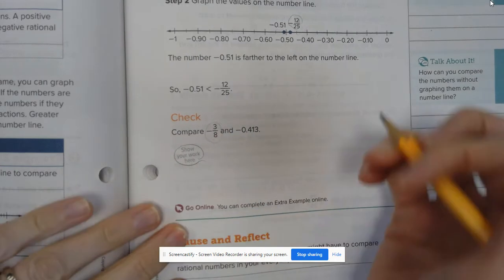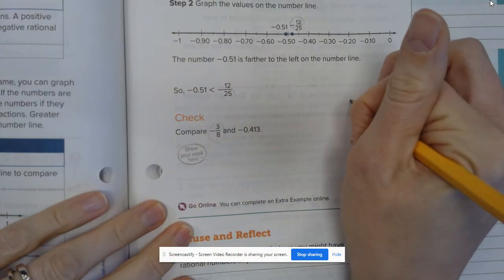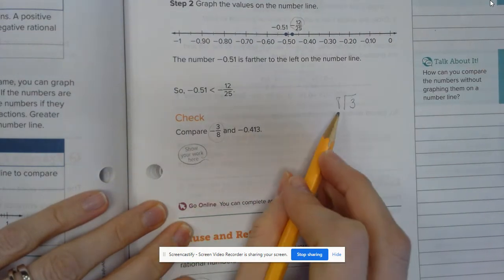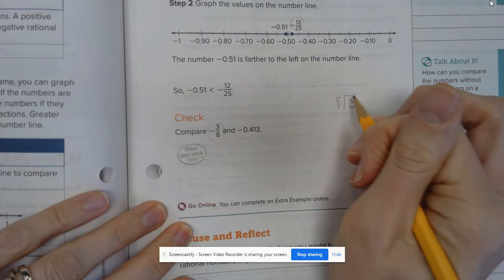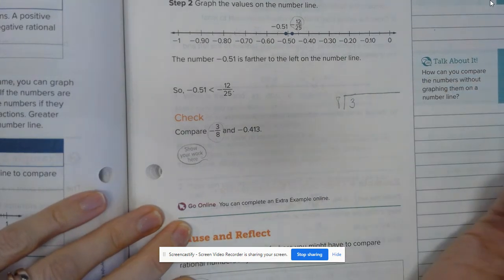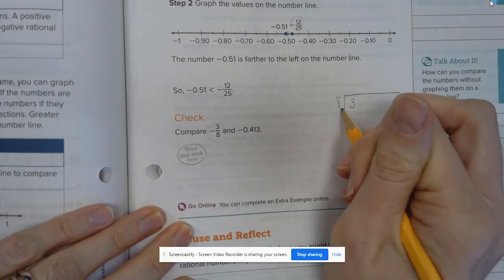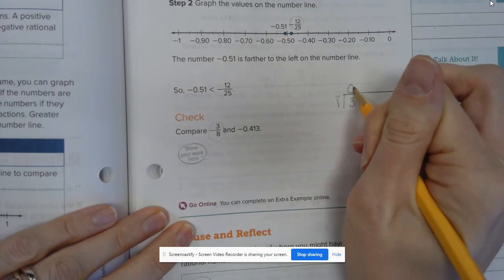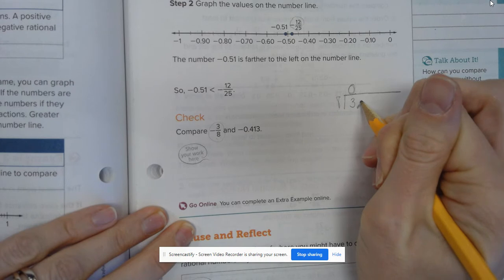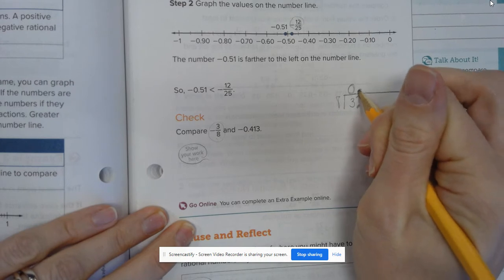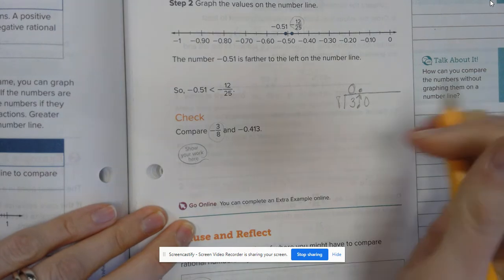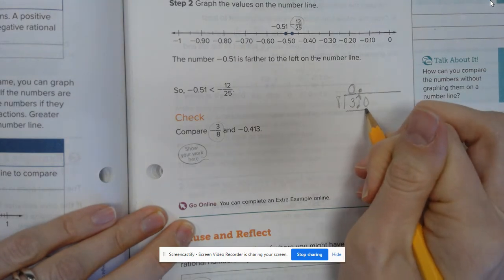So I'm going to do 3 divided by 8. Your denominator is always going to be your divisor. So it's going to be a long division problem. I'm going to ask myself, can 8 go into 3? The answer is no. So I'm going to add a decimal followed by a 0. And notice how I bring my decimal up to my answer on top. Can 8 go into 30?